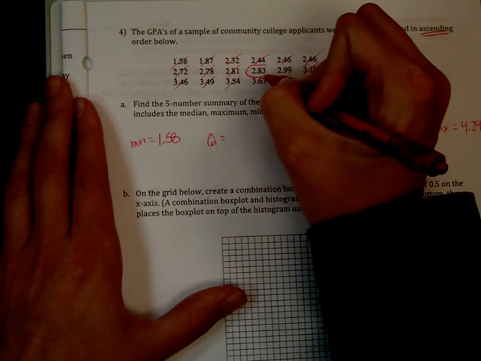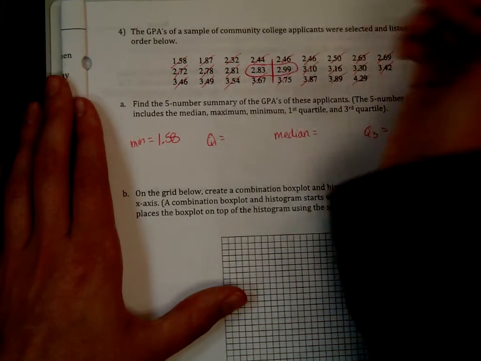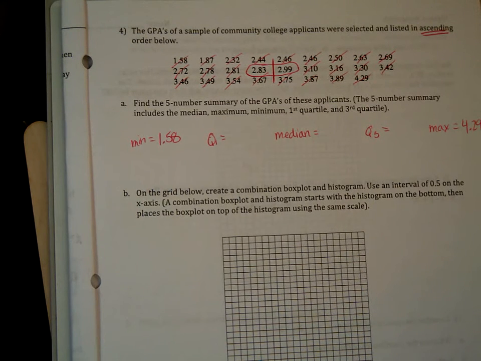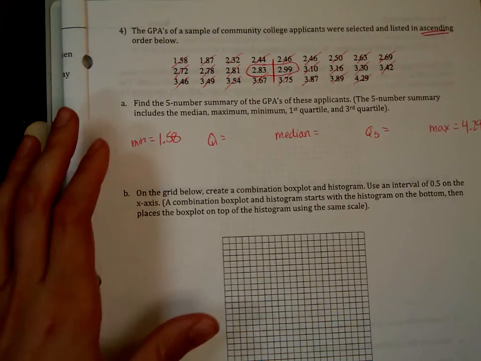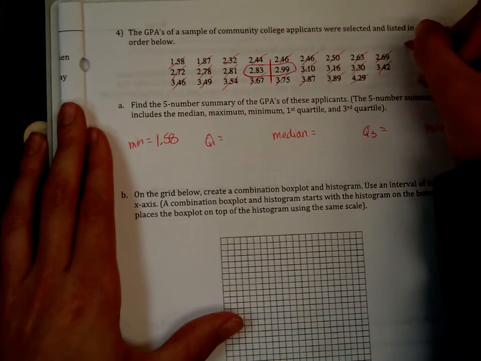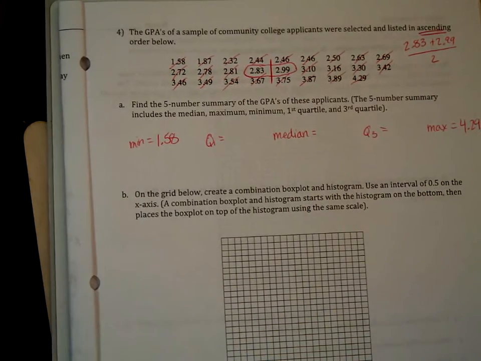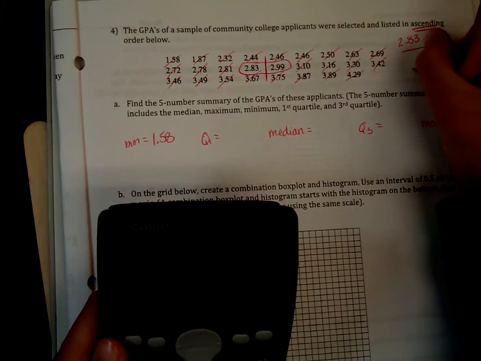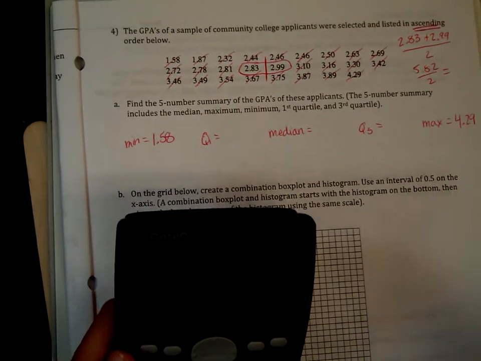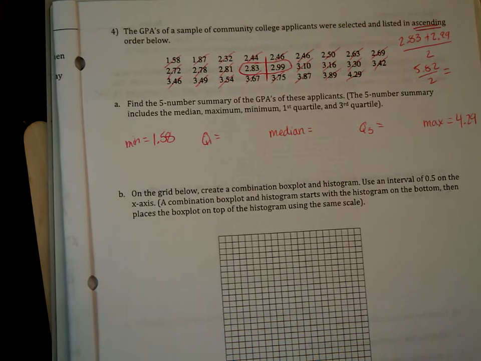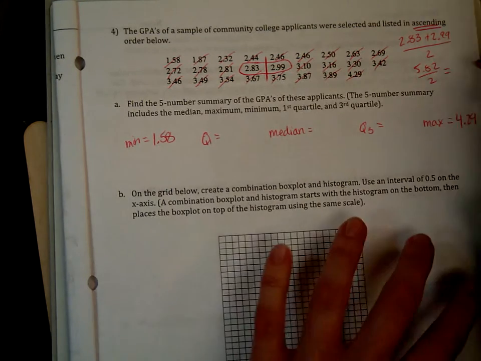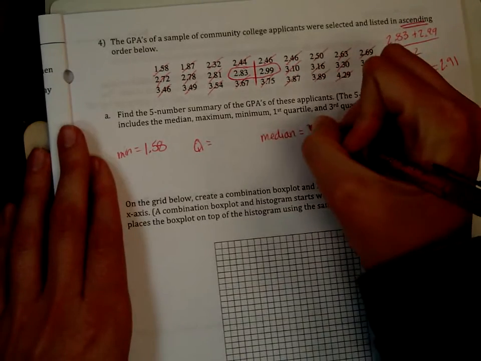So now I have two numbers right here. I have to find what's exactly in the middle of 2.83 and 2.99. So to do that, I'm going to find the average of them. I'm going to do 2.83 plus 2.99 divided by 2. And I'll do that on a calculator. 2.83 plus 2.99 is 5.82 divided by 2 is 2.91. So the median is 2.91.